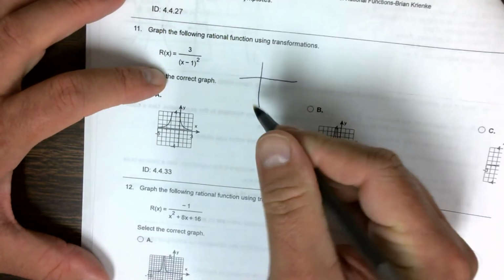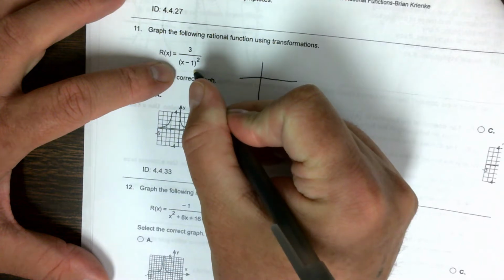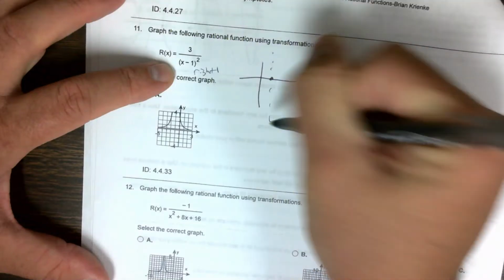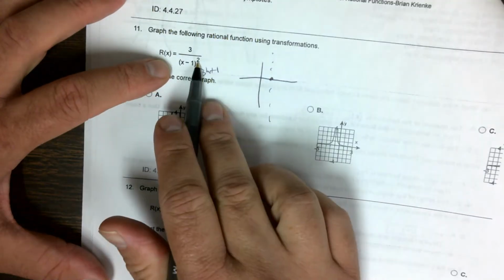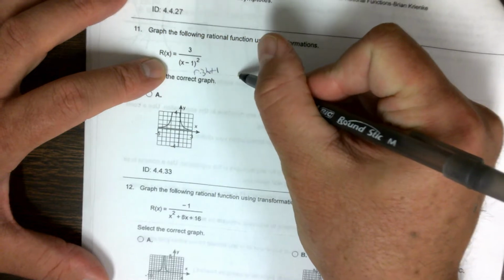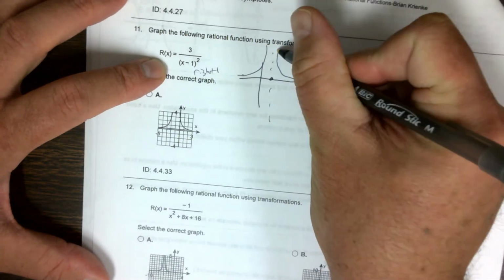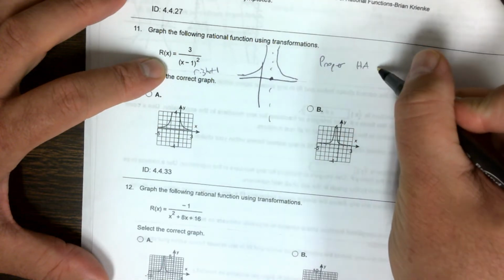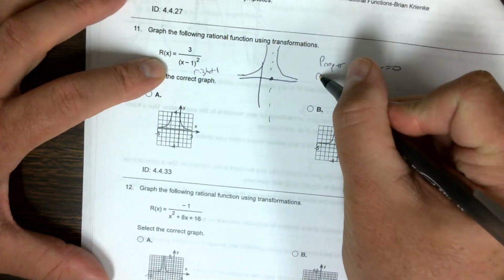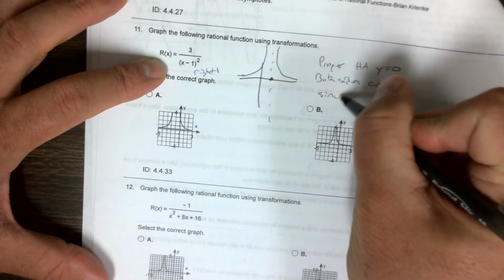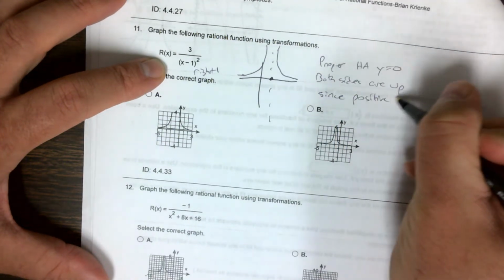X minus 1 squared means it's going to be right 1, and that's where your asymptote's going to be. And based on being squared and positive, it's completely up, and it's proper, which means it's this way and this way. So what I said was proper, so it's like a horizontal asymptote at y equals 0. Both sides are up since it's positive 3. And you'd have to choose the correct graph.